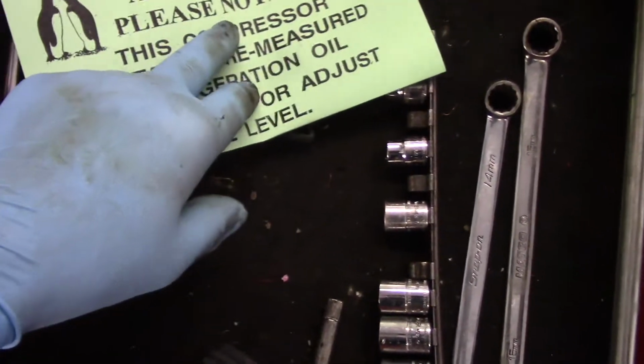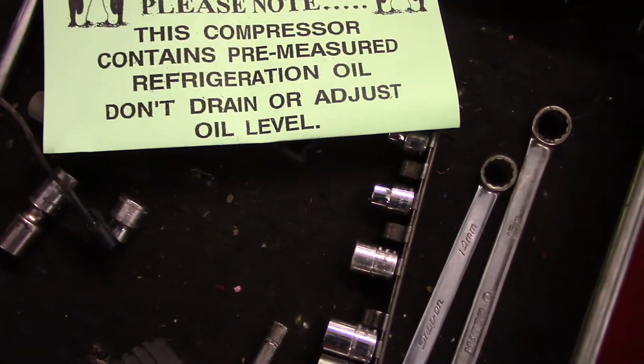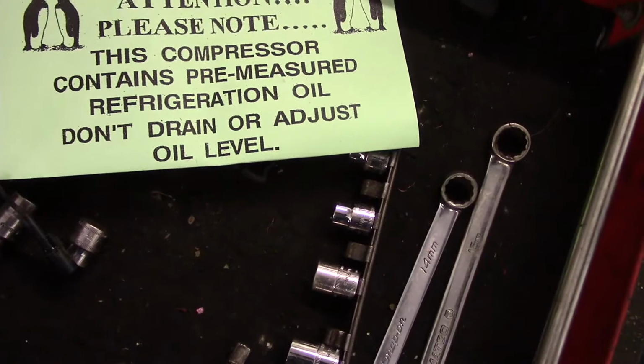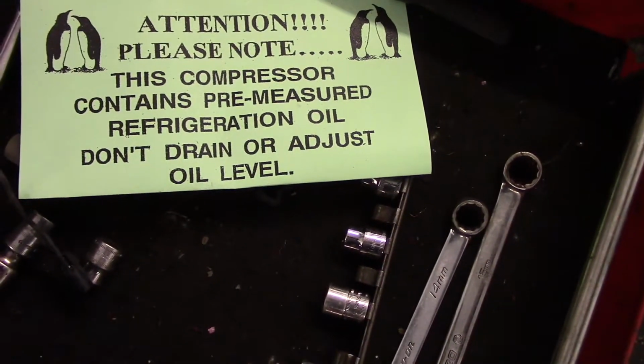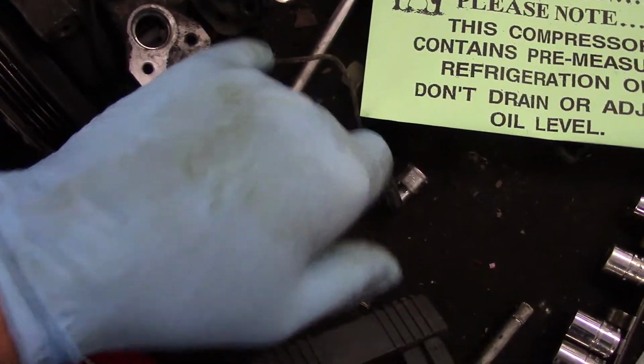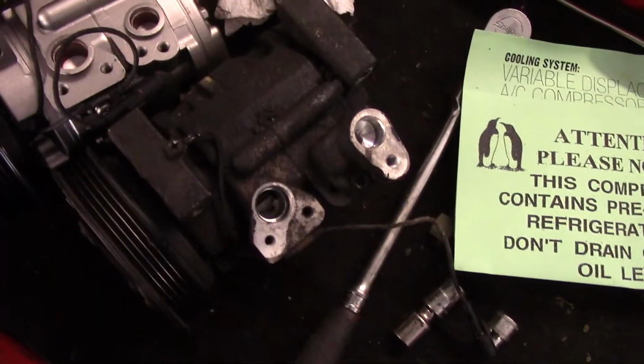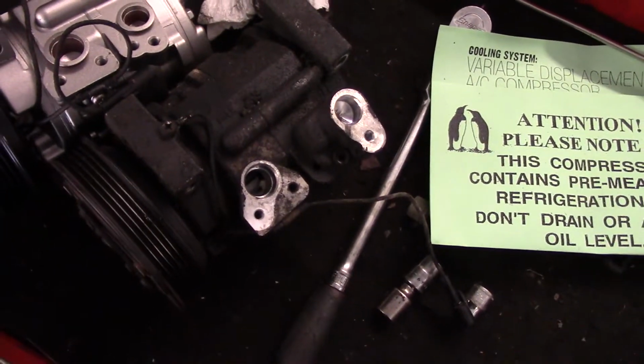Also, always check in the box to make sure. This compressor comes with pre-measured oil in it. We don't drain it, we don't adjust it, so the oil level is going to be correct already in this compressor. So, all right, let me get the Allen key to open this up. We're going to take this apart and we'll switch it over onto the new unit itself. So, all right, let's continue.